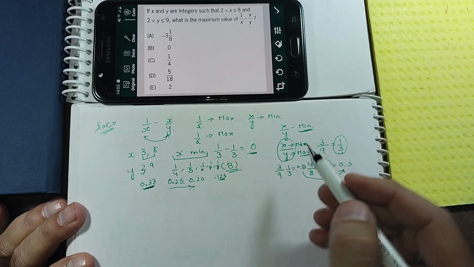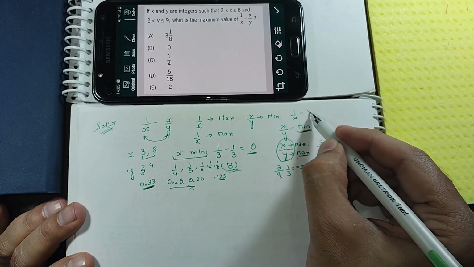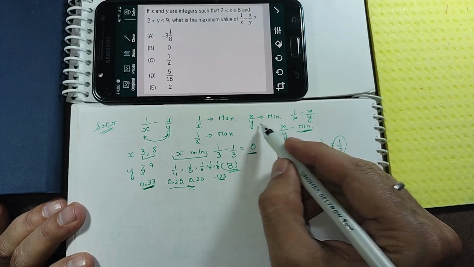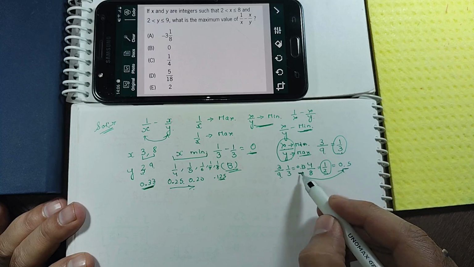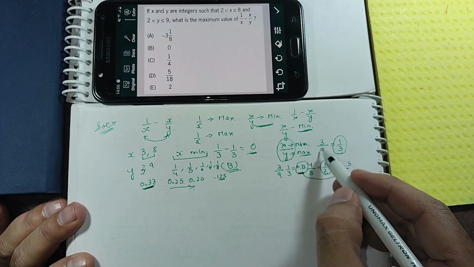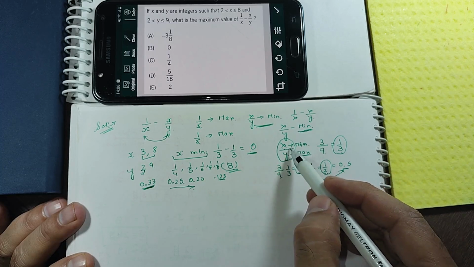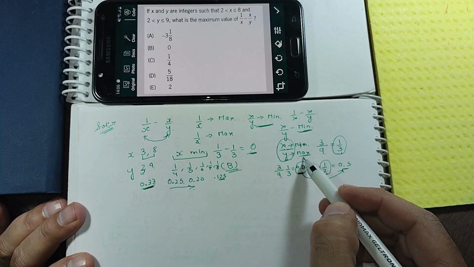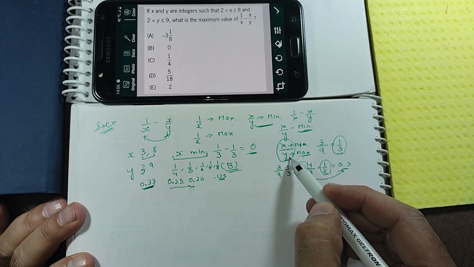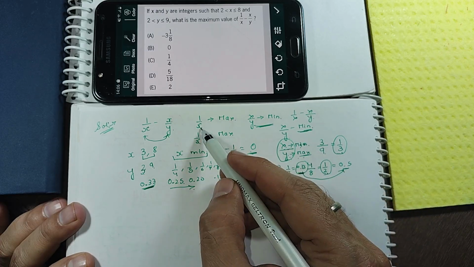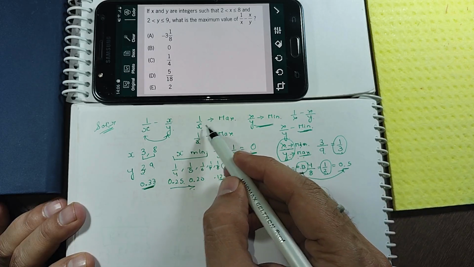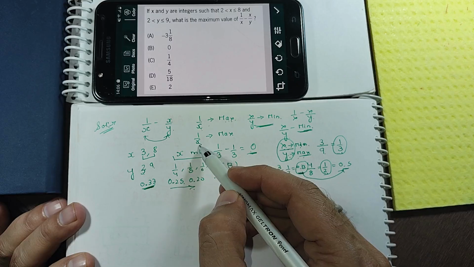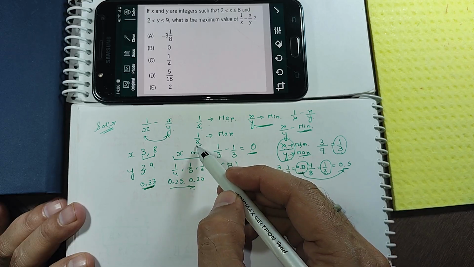Now in subtraction, we have been given to find the maximum value of 1 upon x minus x upon y, and we have established that x upon y should have the minimum value. So out of these, the minimum value is this, which is coming from 3 by 9. For the ratio x by y to be minimum, the numerator should be minimum and the denominator should be maximum. And if x is in the denominator, so 1 by x, in order to have the maximum value out of the set of given values, x should have the minimum value.